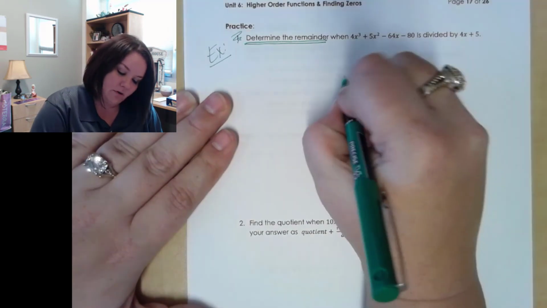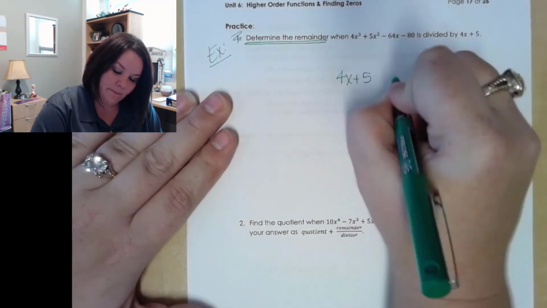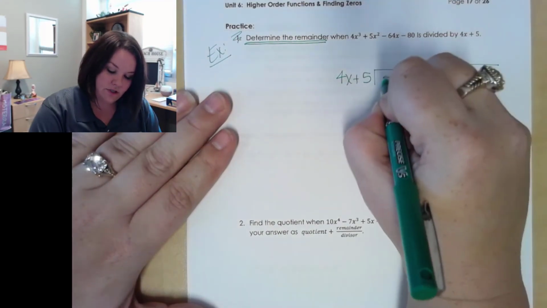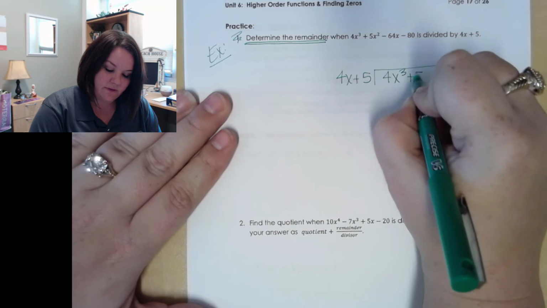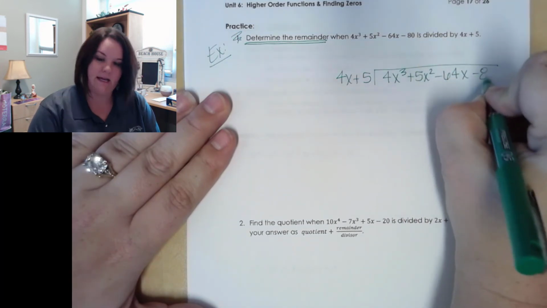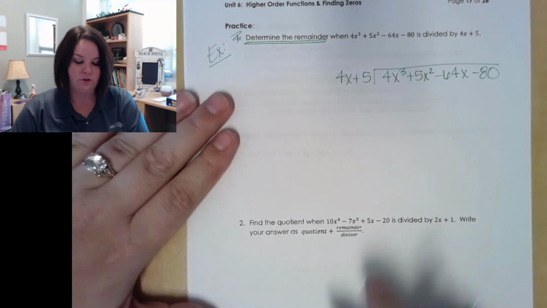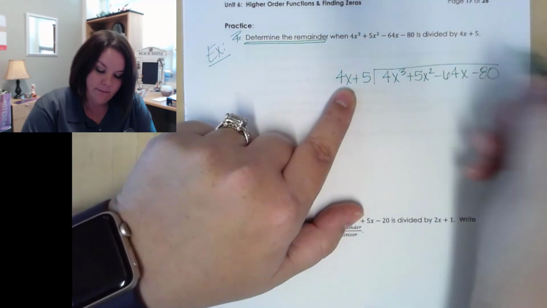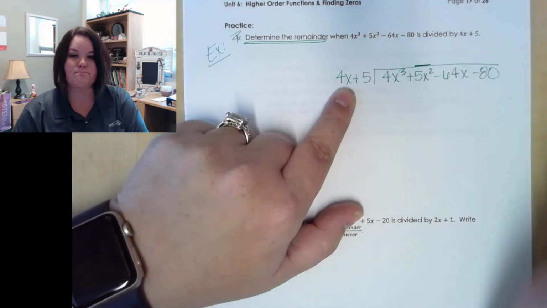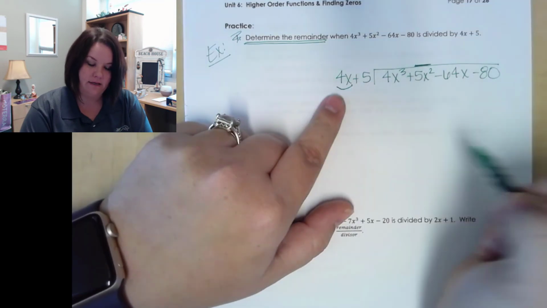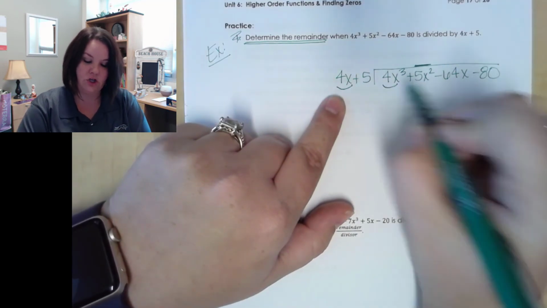So we're going to put our 4x plus 5, and then write out our dividend, which is 4x cubed plus 5x squared minus 64x minus 80. We have 2 terms out front, so I'm going to move over 2 terms and put my first answer up here. What do I need to multiply 4x by in order to get 4x cubed?